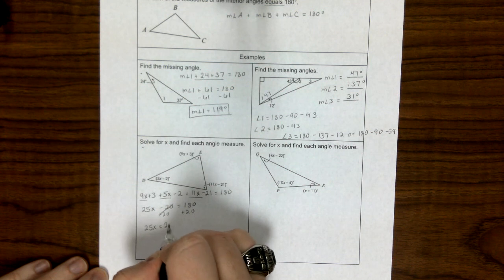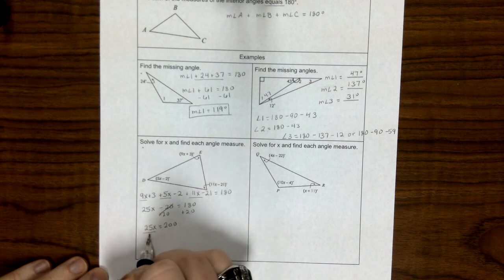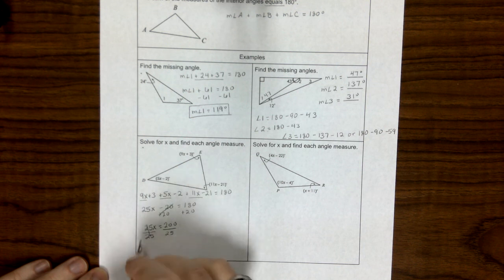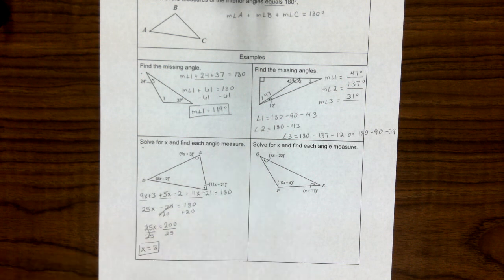180 plus 20 is 200. And now we'll divide by 25. And 200 divided by 25 should be 8. Right, that's the first hurdle, is to get what x is. If we can't get what x is, we're going to be having some issues.